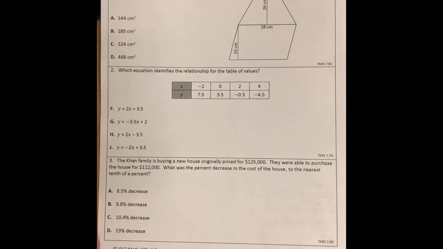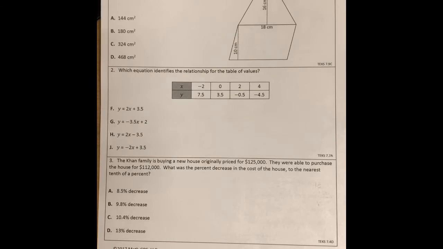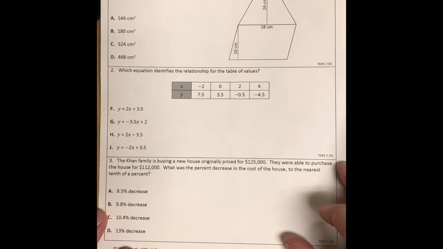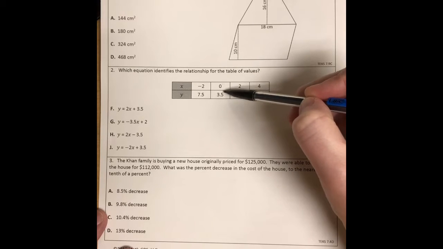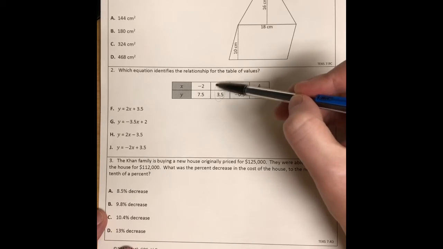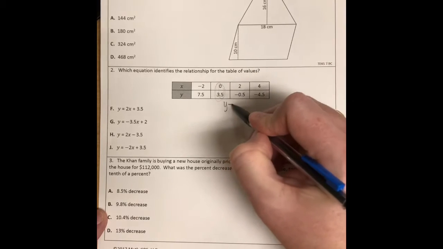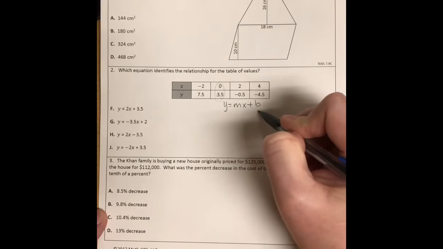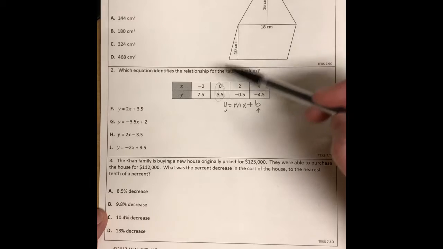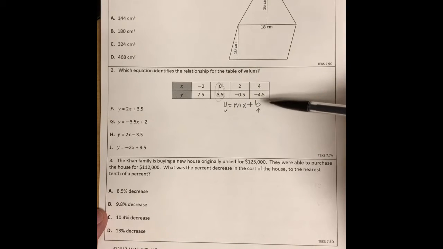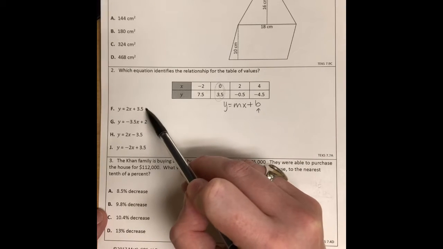Okay, welcome back. This time they give you a table to figure out which one is your answer. One indication is it gave us 0 as the x, and this is the y. So this is where it crosses the y-axis. And remember, Ms. Harrington said that in y equals mx plus b, this is where it crosses the y-axis. That's where that number should go. Since it's a positive 3.5, we should see plus 3.5 in our answer choice. So we do see plus 3.5 here.